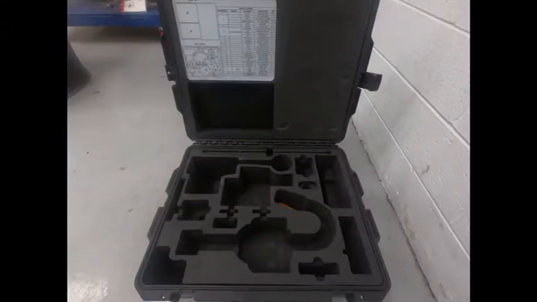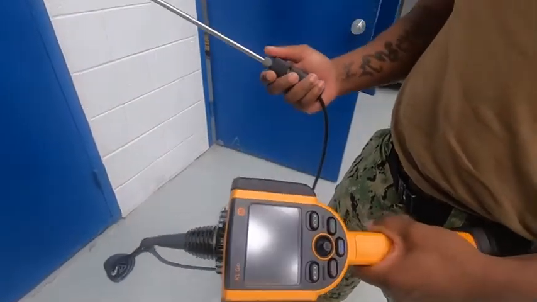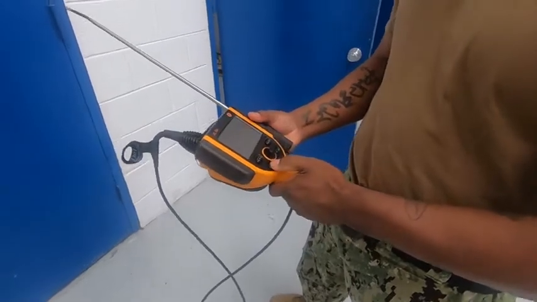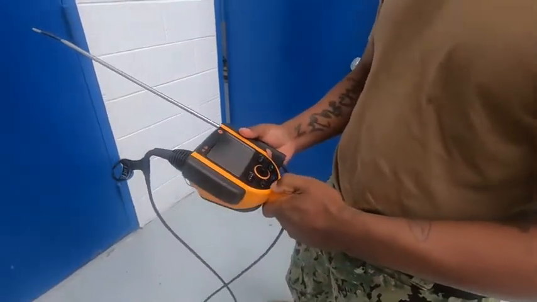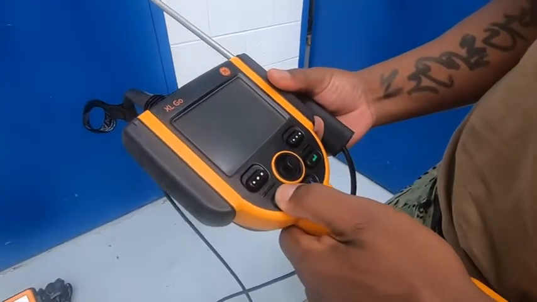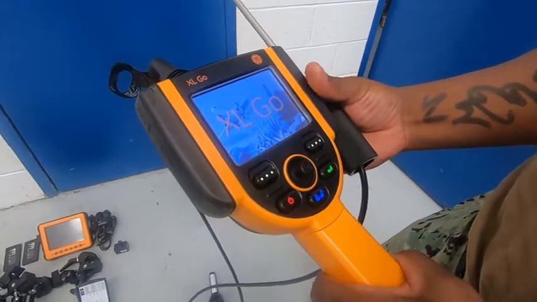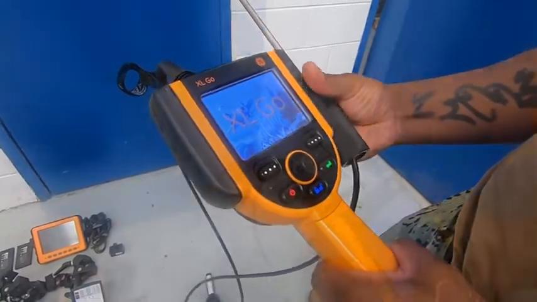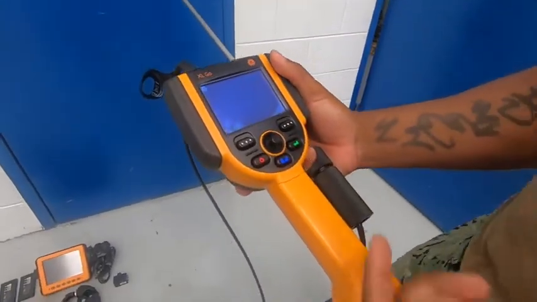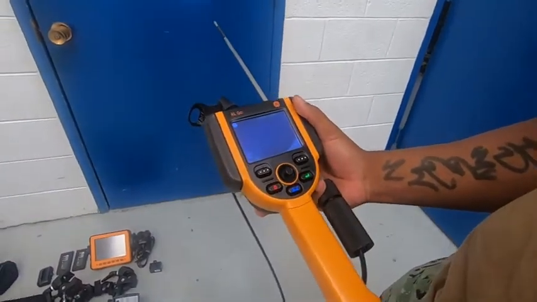We have our borescope case and the equipment inside of the borescope case. For the borescope inspection, we'll be using the borescope, the gripper, and the rigidizer. To operate the borescope, we would push and hold the power button until the image on the LCD screen appears. Now the handset controls are made up of the joystick and 5 key buttons.